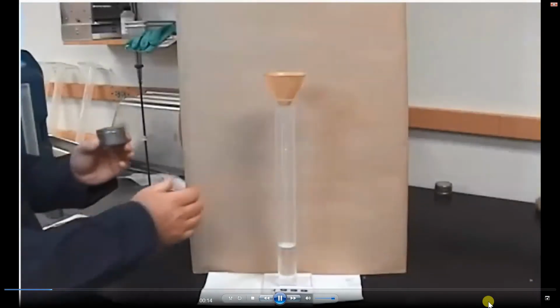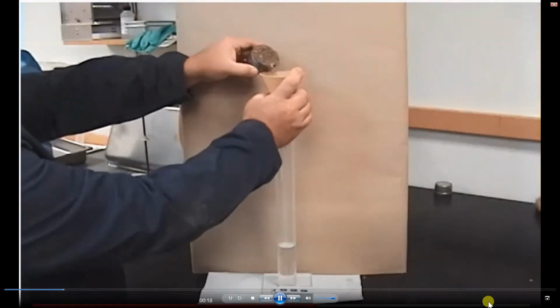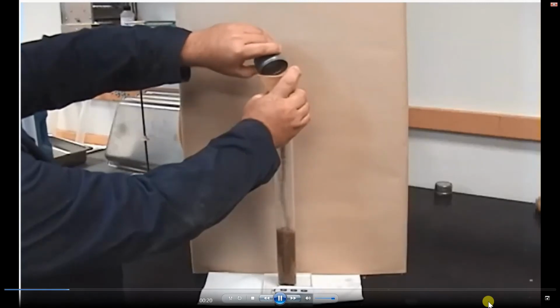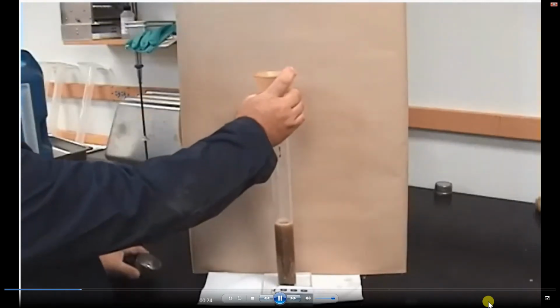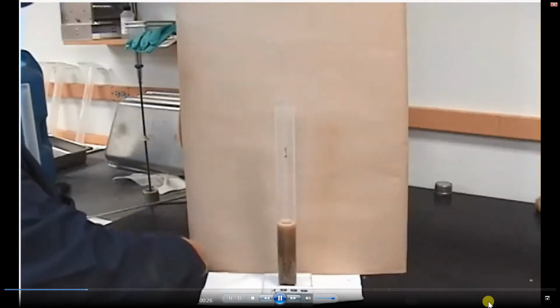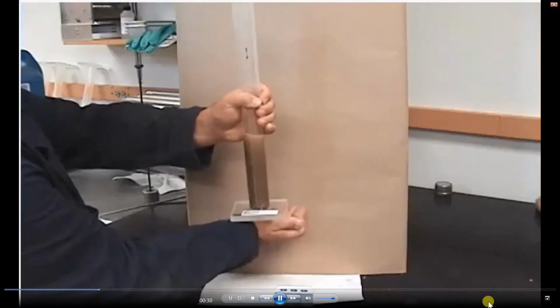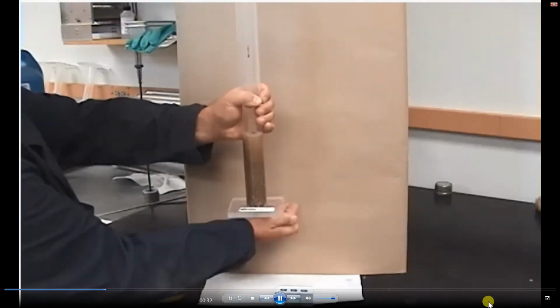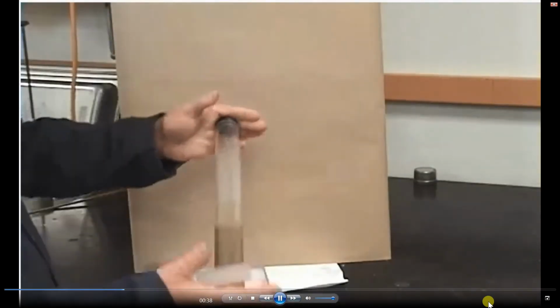Add the material from one of the tins into the cylinder. Take care not to lose any material: fine aggregates which pass through the 4.75 millimeter sieve. Sharply strike the bottom of the cylinder with the palm of your hand to remove any air bubbles that may be trapped in the bottom of the cylinder and shake loose the material from the bottom.